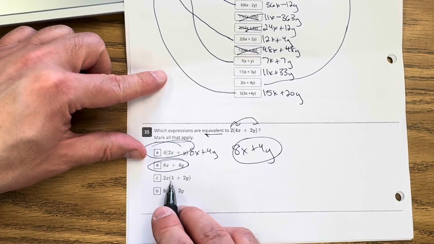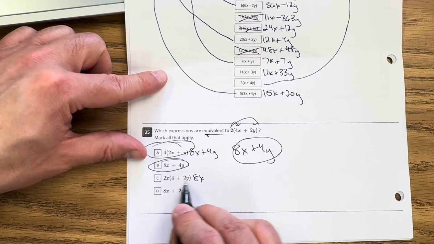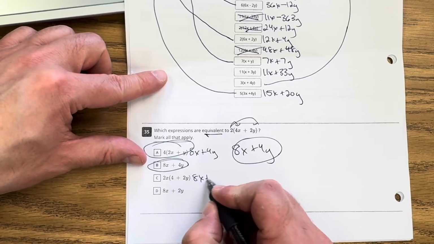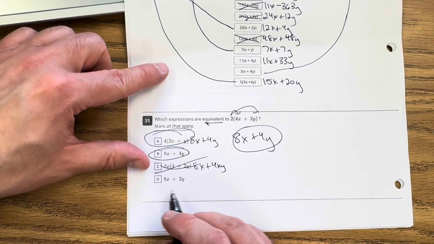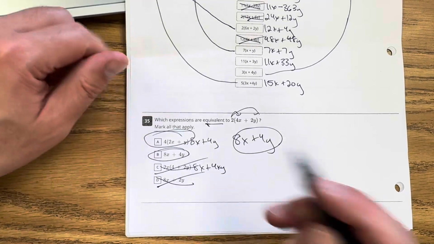Choice C is 2x times 4, which is 8x, okay? But 2x times 2y is messy. That's going to be 4xy. Don't ever worry about that. That's not this year. And then the last one is 8x plus 2y, clearly not that. So A and B are our answers.